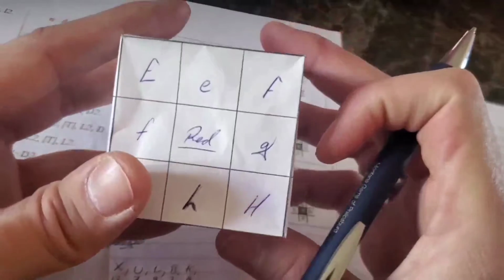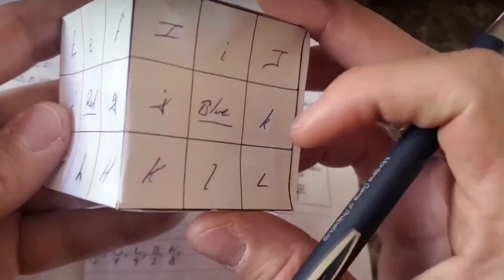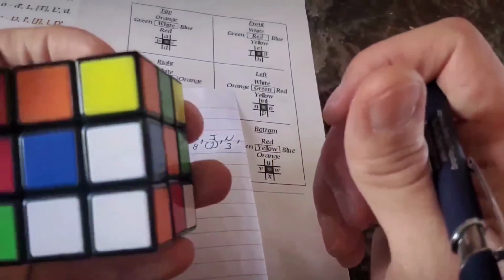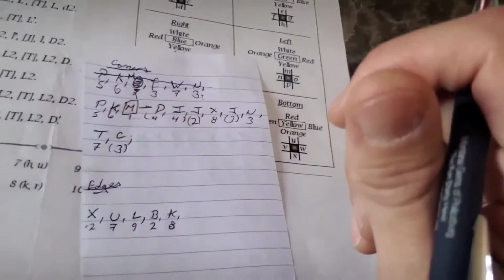So we look at K here. Right there. And then I have white and blue, which is not necessarily good.